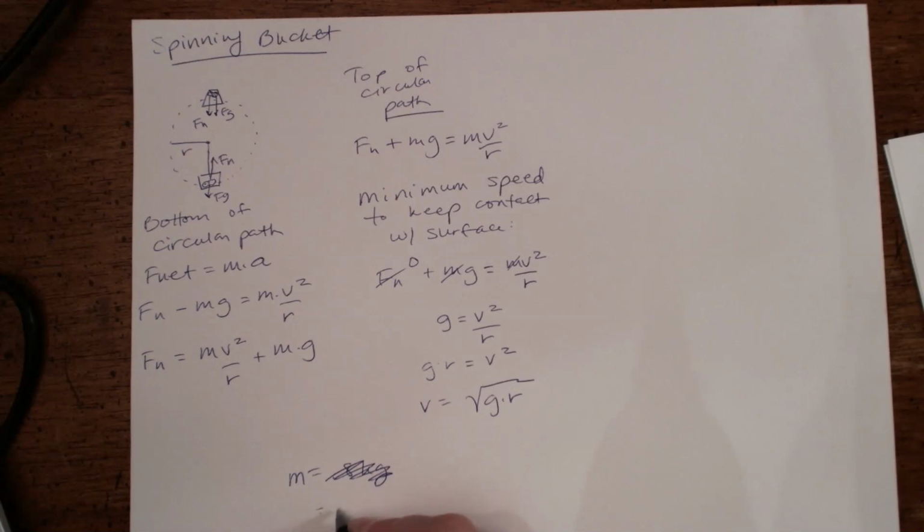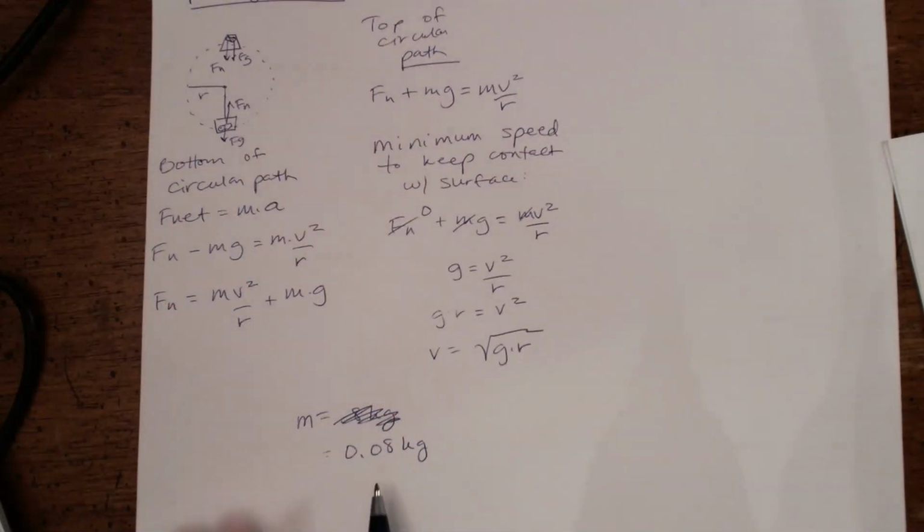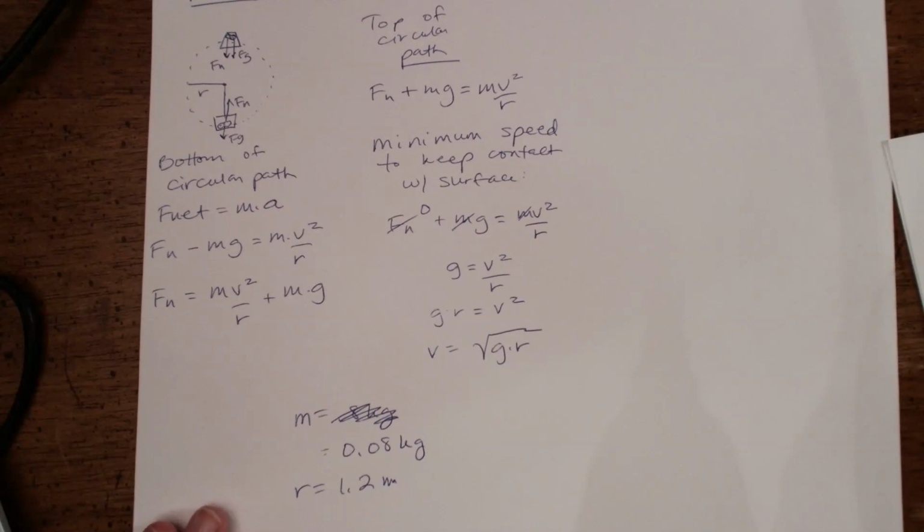I'm using an example here and I want to try and match numbers. We've got a small object, just a little blob creature, with a mass of 0.08 kilograms. Let's say the radius of our circular path is 1.2 meters.